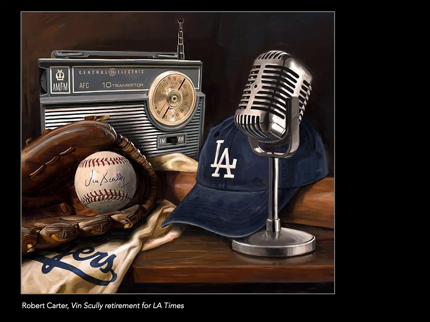Here we have retirement for a broadcaster for baseball. All the little elements are going to help us understand it. He announced for the LA Dodgers, and he's been doing it for a really long time because we're evoking all these older looking microphone and radio. Even the old uniform and hat look aged and worn.